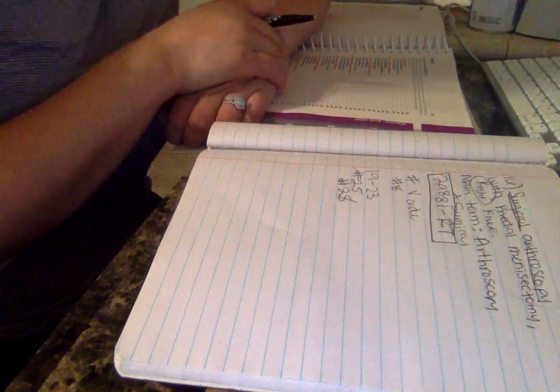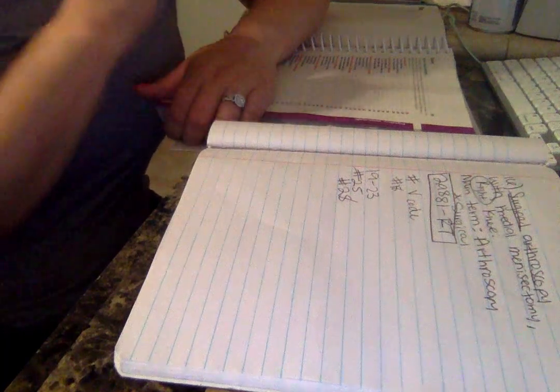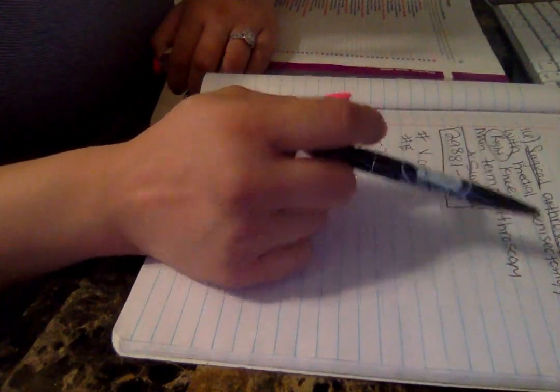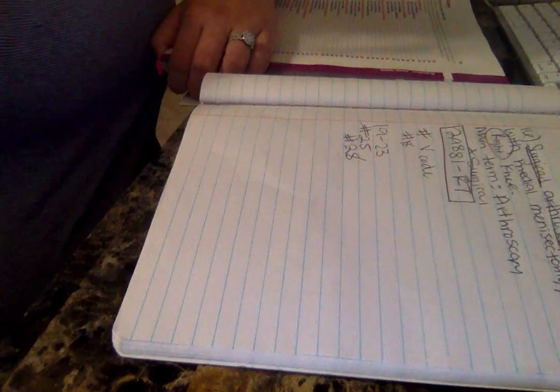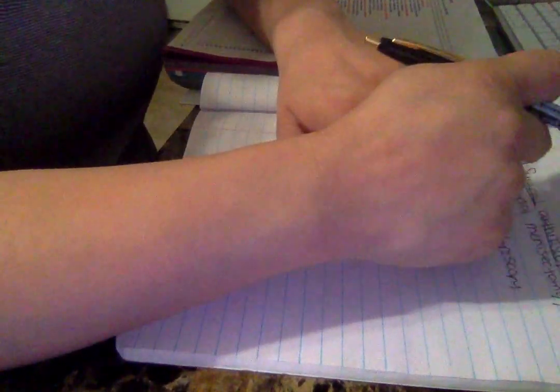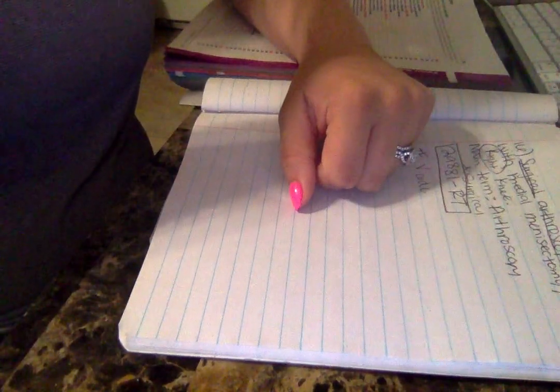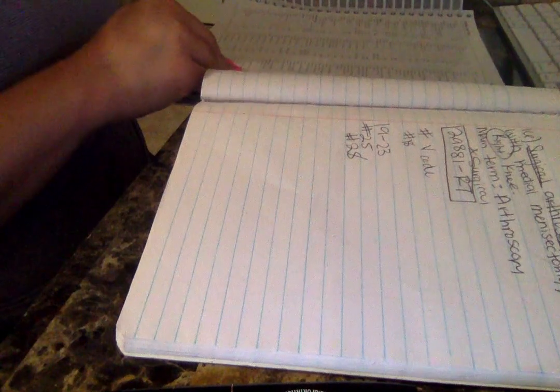So it's asking, what is the appropriate CPT code for the following? Sometimes it gives us a bunch of information that we don't need. All we need to find is the procedure. So for this one, it's a surgical arthroscopy with medial meniscectomy, right knee. Our main term here is arthroscopy, because that's what it is, and our subterm is surgical because they had to surgically do that. So what I would do is go to my index and look up arthroscopy.